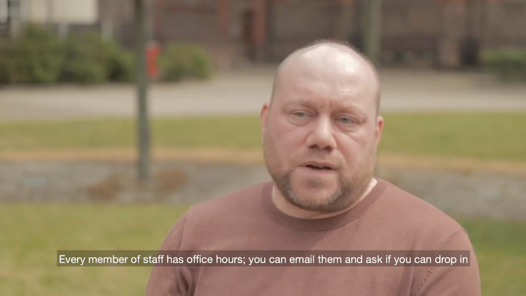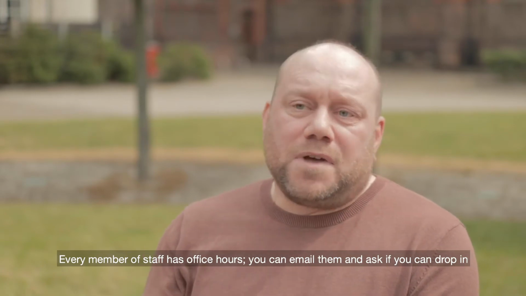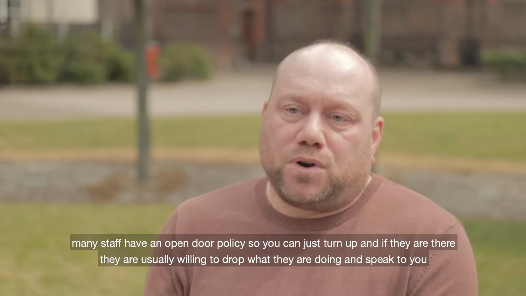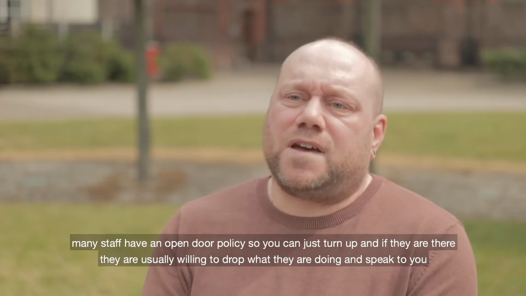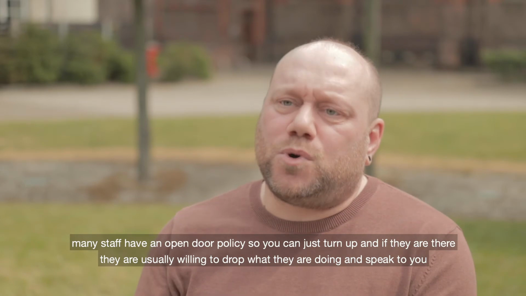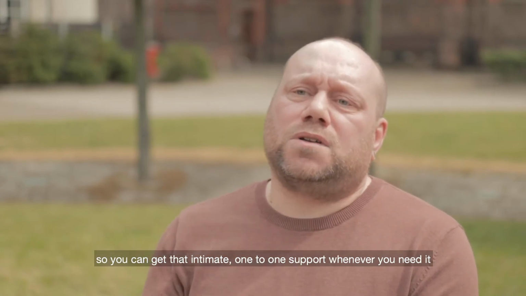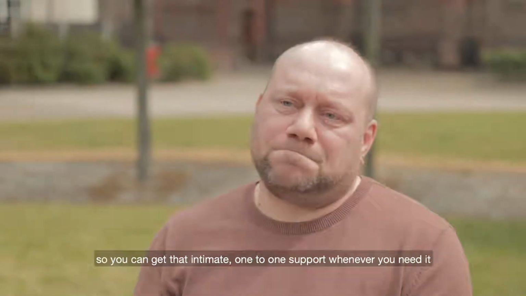Every member of staff has office hours. You can email them and ask if you can drop in. Many staff have an open door policy, so you can just turn up, and if they're there, they're usually willing to drop what they're doing and speak to you. So you can get that intimate one-to-one support whenever you need it.